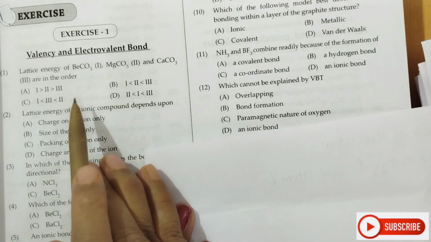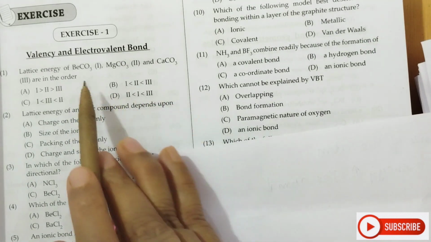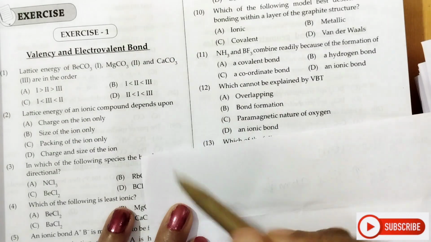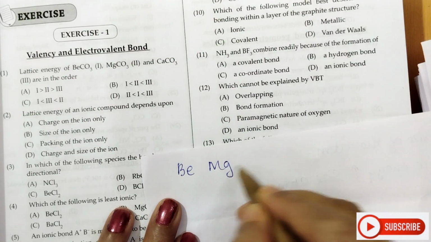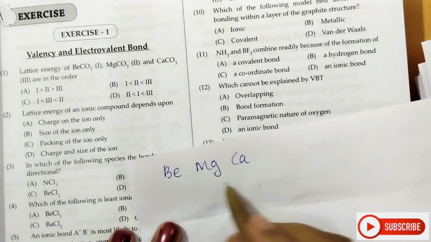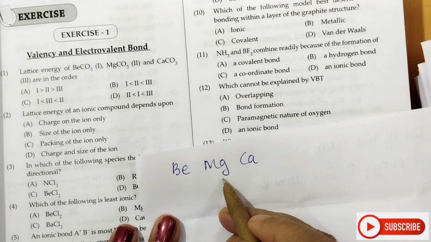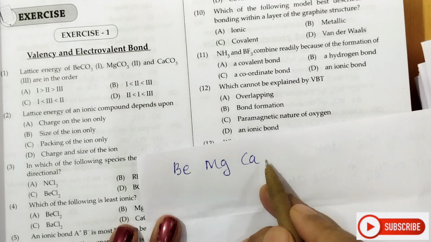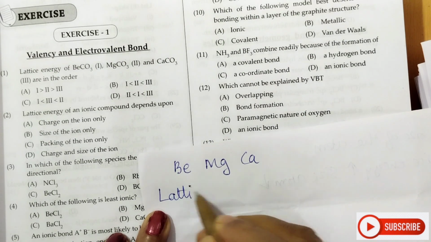Let us first write the atoms which are involved in this particular given sequence because the carbonate radical is same. So let us focus on beryllium, magnesium and calcium. Now students, if you see the atomic size, beryllium is smaller as compared to magnesium and magnesium is smaller as compared to calcium. Now here they are asking about lattice energy.